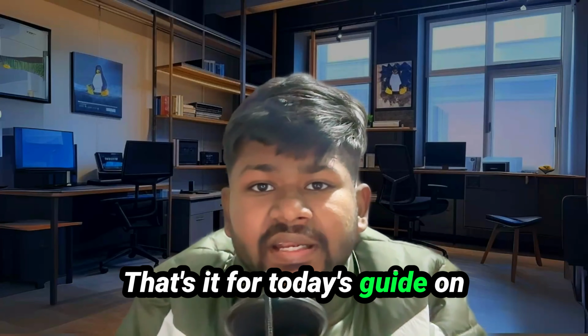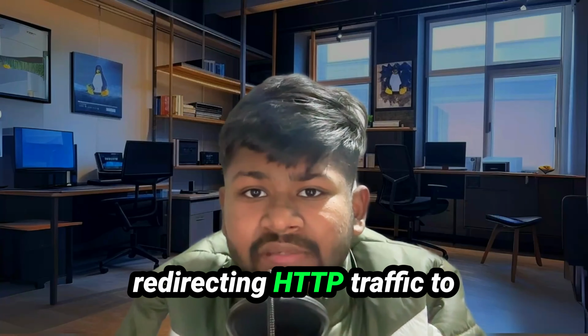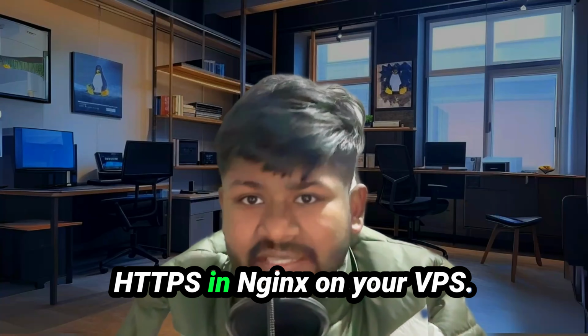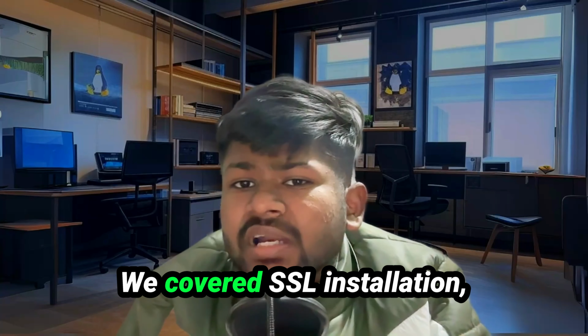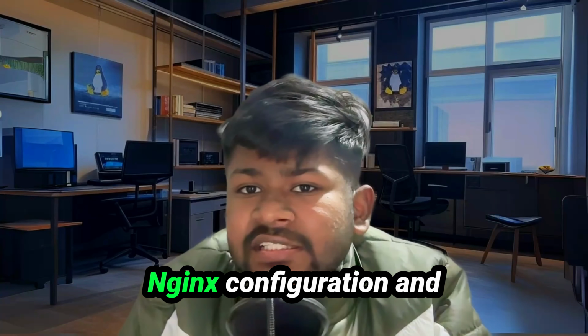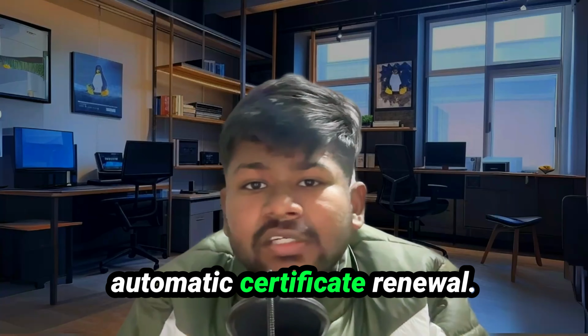That's it for today's guide on redirecting HTTP traffic to HTTPS in Nginx on your VPS. We covered SSL installation, Nginx configuration, and automatic certificate renewal.